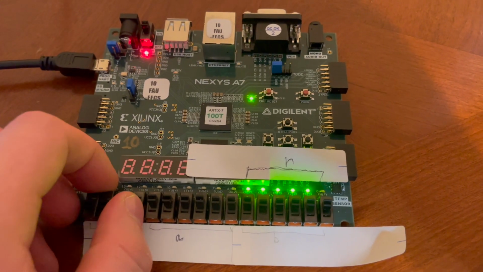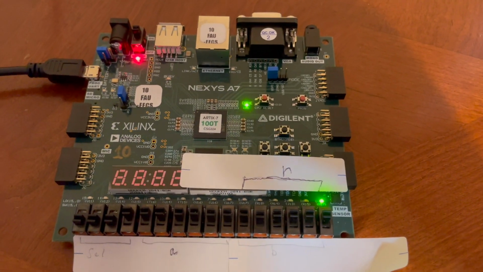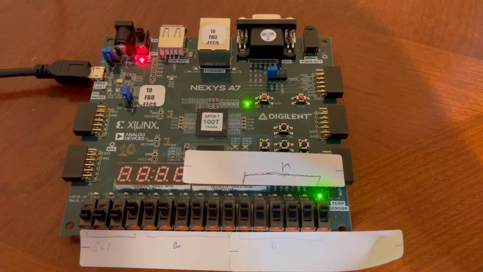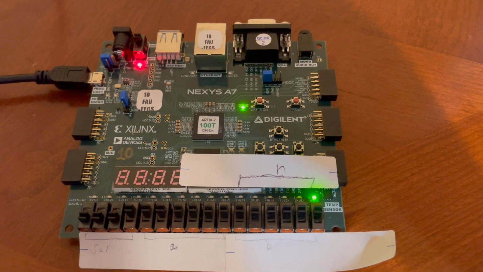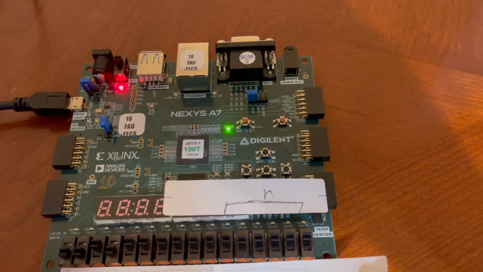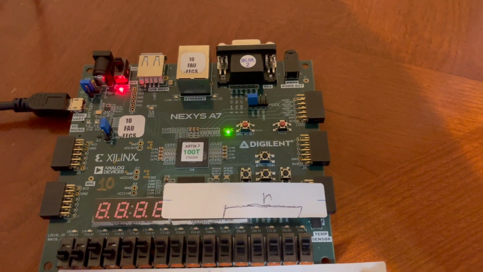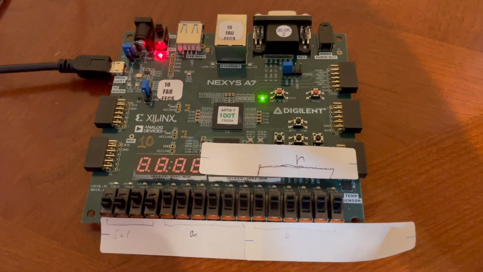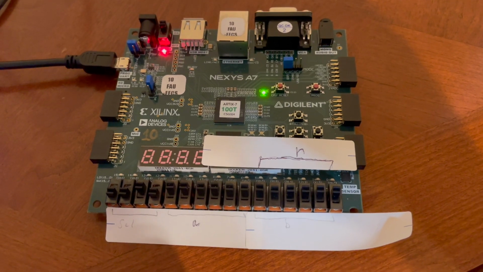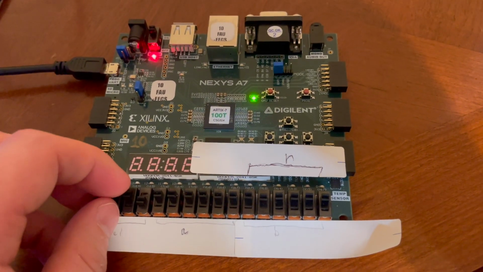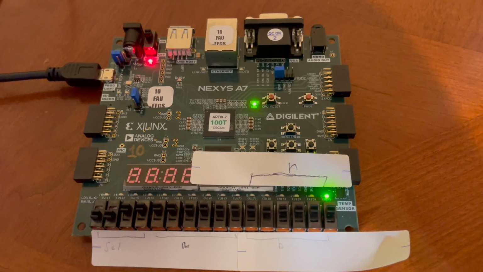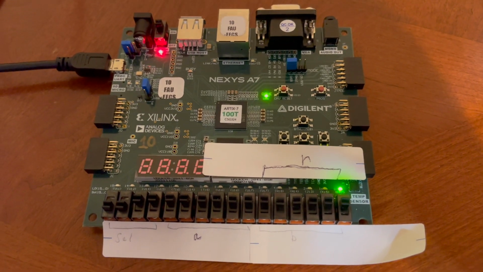Next is 0001 for select, which is the carry, which is 000001. And then the difference of A minus B is represented by 0010 for our select switches, and this is without a carry, which is just 000000. And then our next combination for select is the borrow of A minus B, which is represented by 0011 for select, and as we can see, the borrow is 1, 000001.